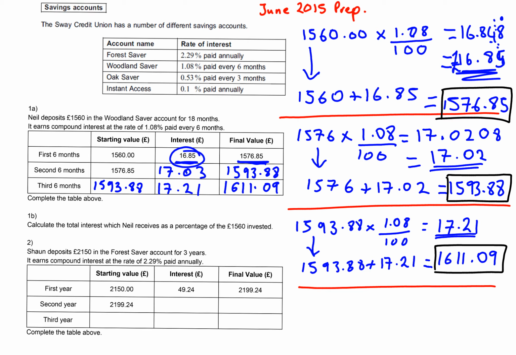Okay, let's look at the last question here. Sean deposits 2,150 in the forest saver. The forest saver is paid annually. So that means every 12 months, every year, for 3 years. So we do it 3 times here. It earns compound interest of 2.29 paid annually.